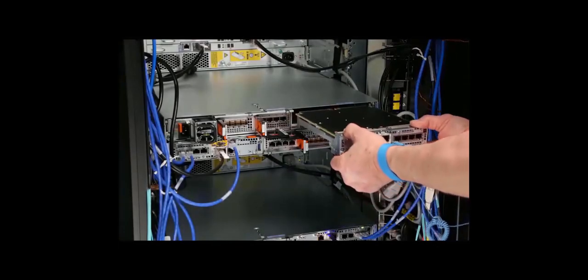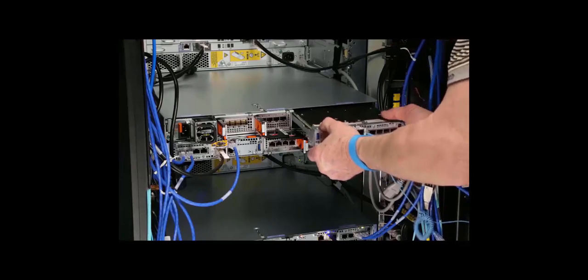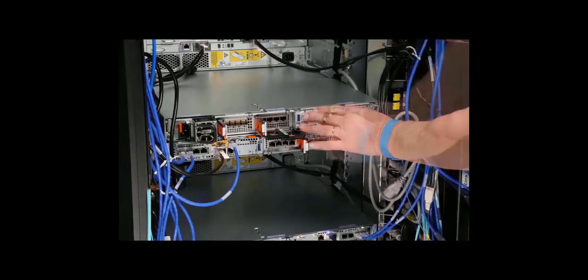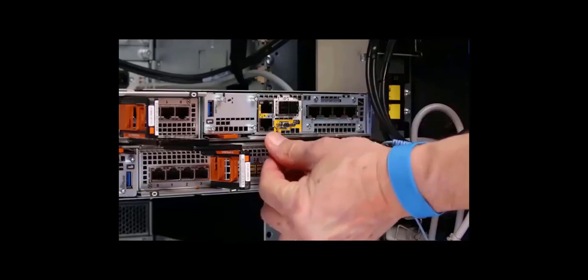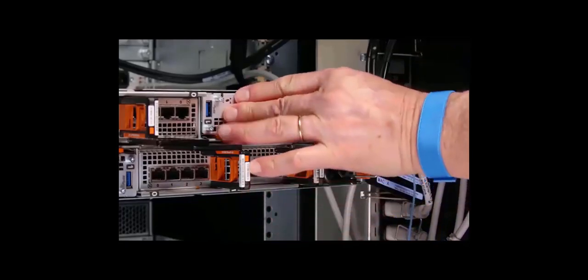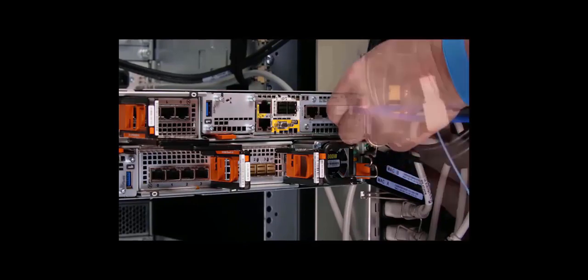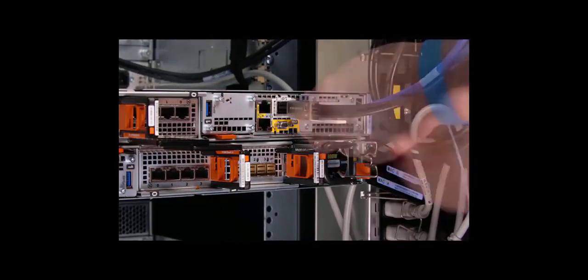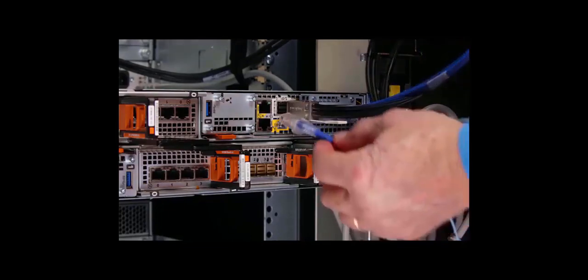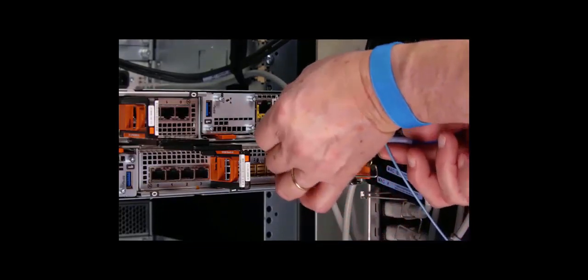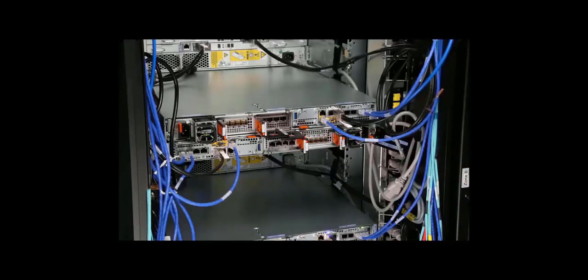At this point you're ready to go back into the chassis. So you just align the board, push it in all the way, and then put your lever in all the way, and you'll feel a little click in there, and it should be snug and secure in the chassis. Go ahead and cable your system back up, put your SAS cable back in, put your management cable back in. And now that you've removed and replaced the embedded I/O module, we need to verify its operation.